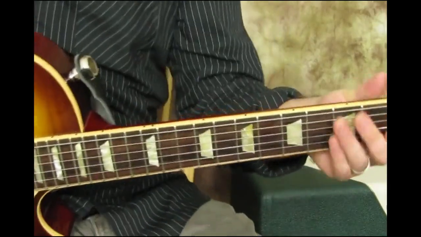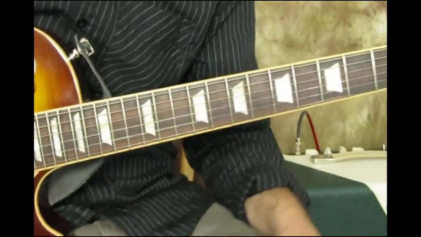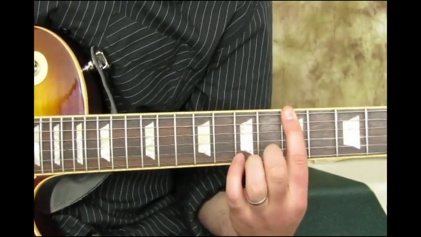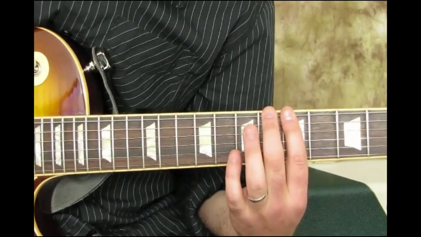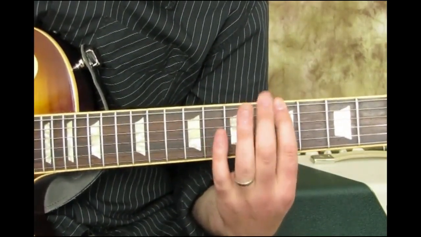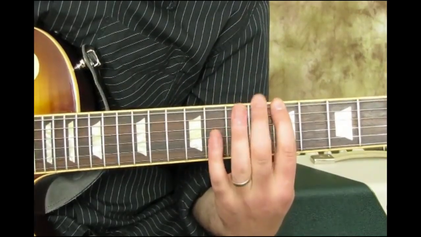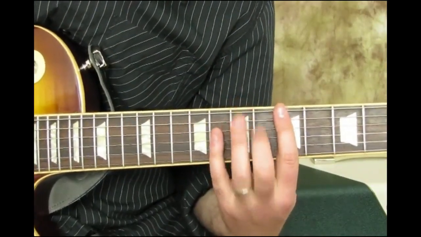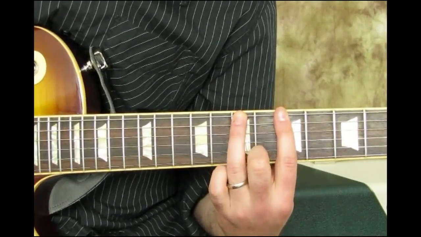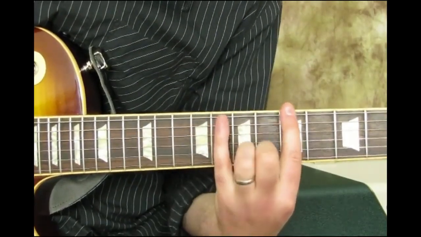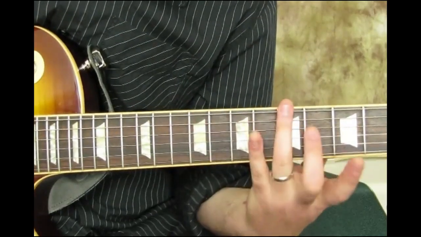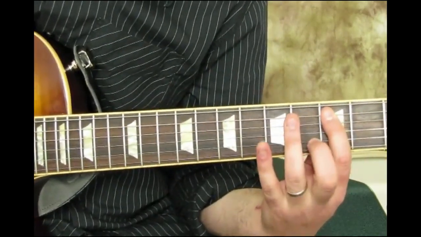Okay, let's review our intervals again real quick. We've got an A note. The next possible note or distance is A sharp or B flat, and that's called a minor second. Okay, the major second is a whole step. The minor third is another half step higher, which also, from that note, looks like this.